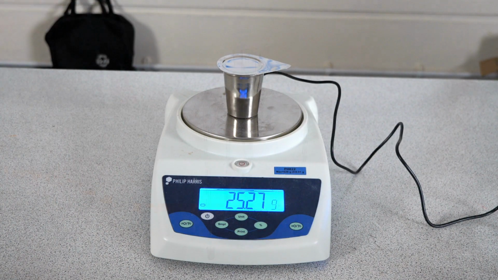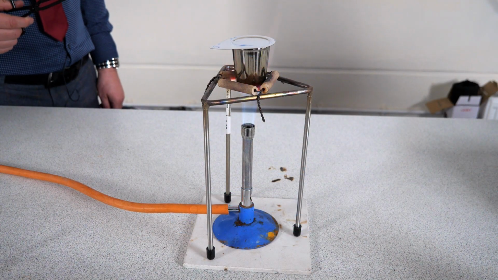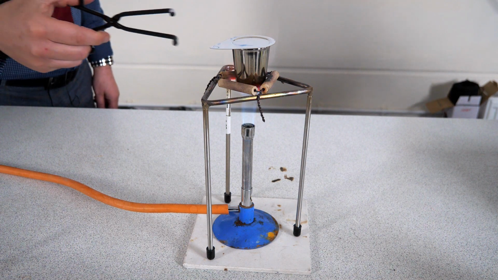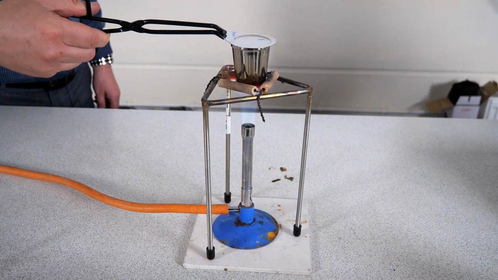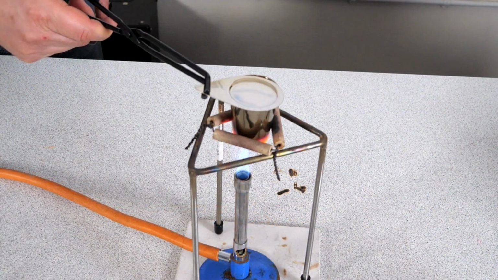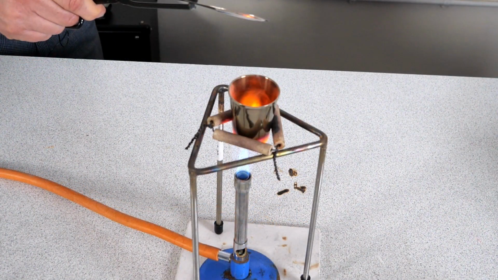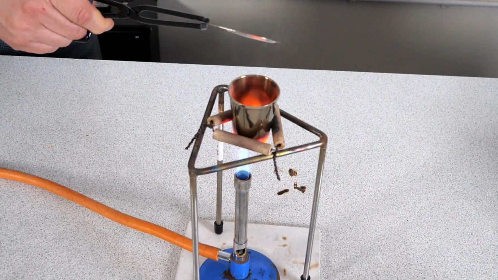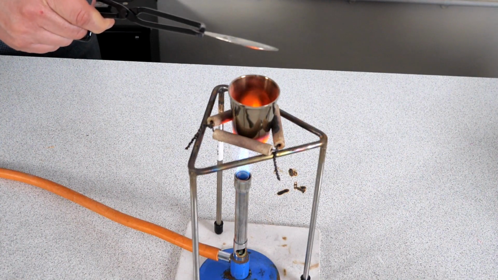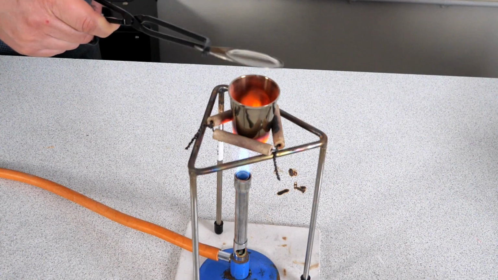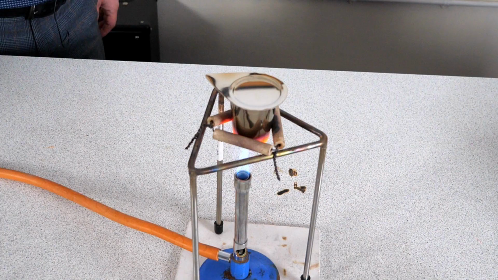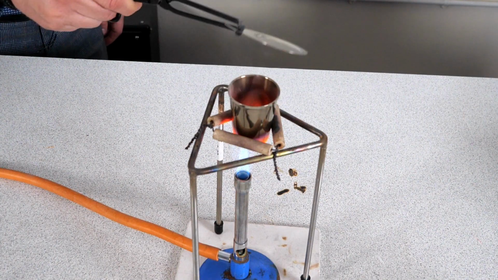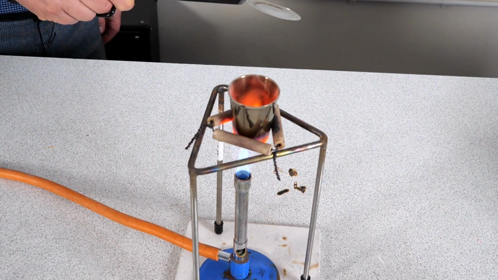25.27 grams. We then heat up the magnesium inside the crucible, and every now and then we lift up the lid to let more oxygen get into the crucible. As oxygen enters the crucible, it reacts with the magnesium to form magnesium oxide. So we should see that the mass increases because at the start we were just weighing magnesium atoms, but when the magnesium is joined with the oxygen to form a compound, magnesium oxide, the mass should have increased.